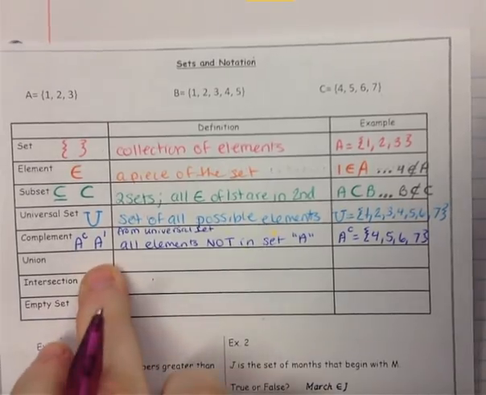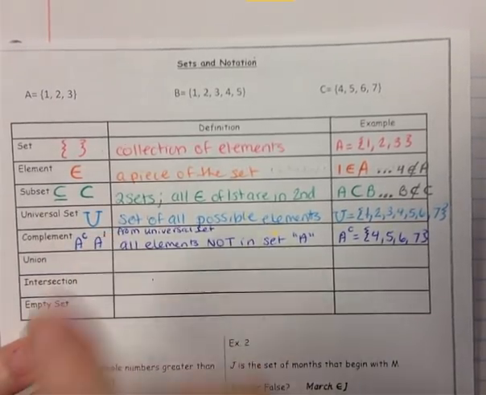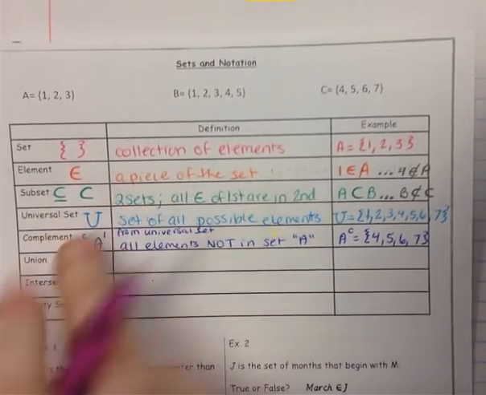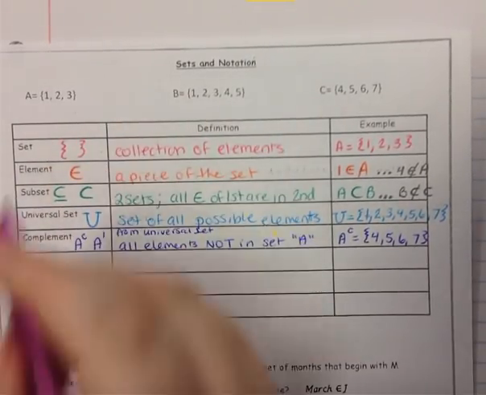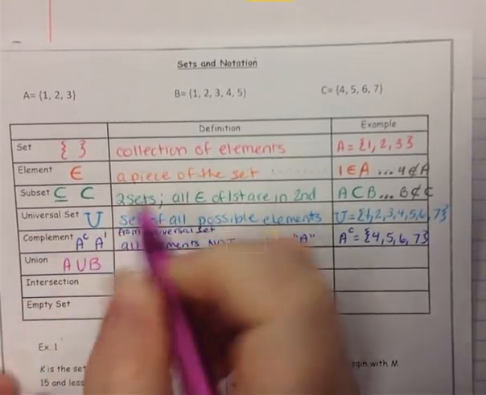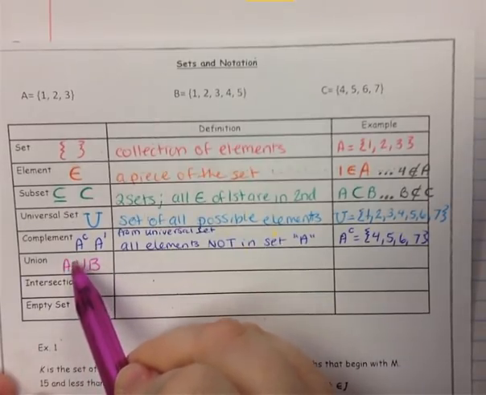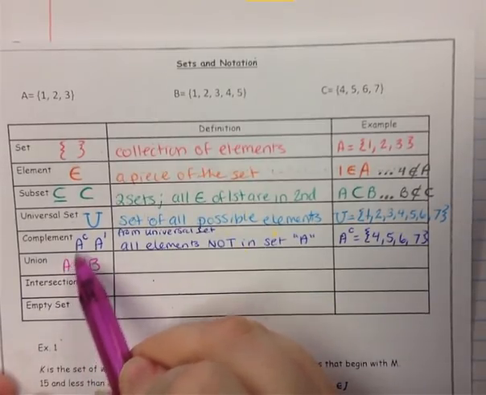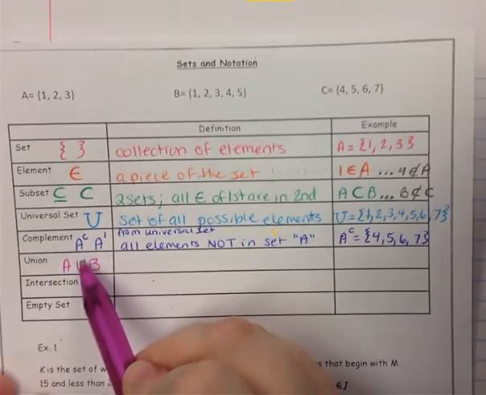The union is very similar to the universal set. It's also a U. Well, this time you only really talk about 2 sets. So I'm just going to use A union B. The union does not have the lines on top of it because I'm not talking about all of the sets. I'm just talking about 2.